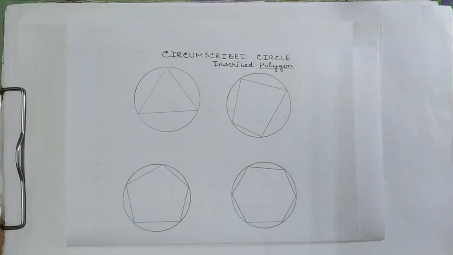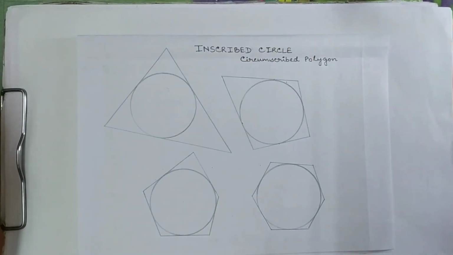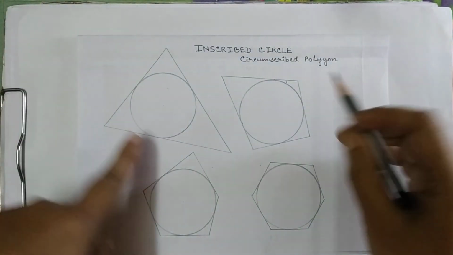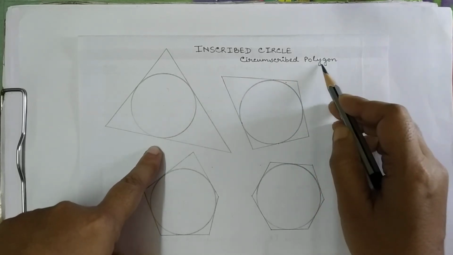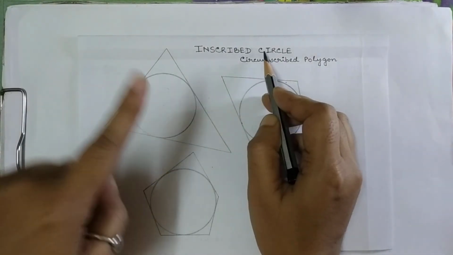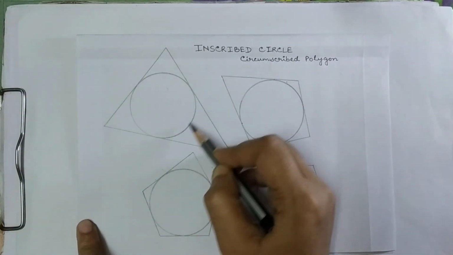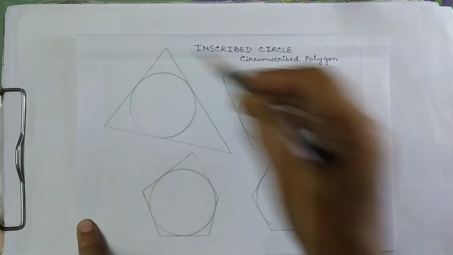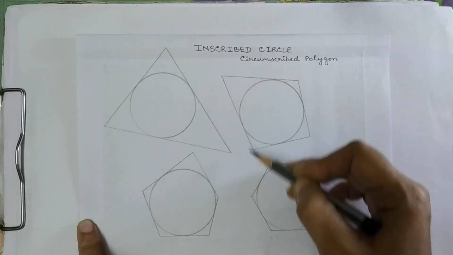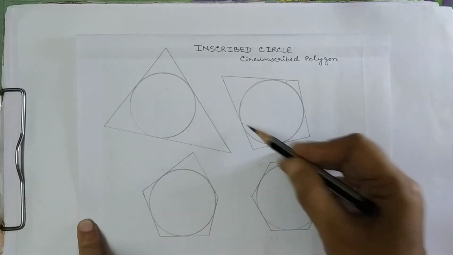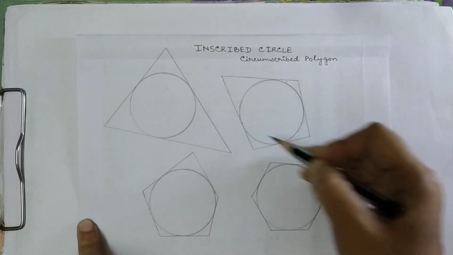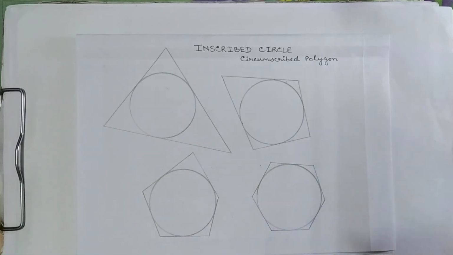Let me show you some inscribed circles also. See here, inscribed circle and circumscribed polygon. Inscribed circle means the circle will be inside the other figure. So here you can see it is inside a triangle, this circle is inside a quadrilateral, where 4 sides are touching at 4 points.